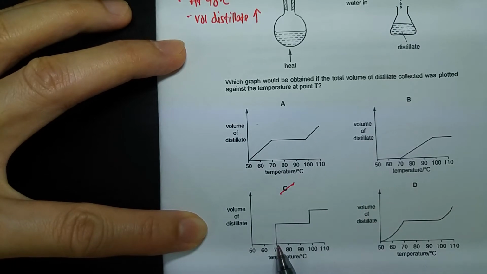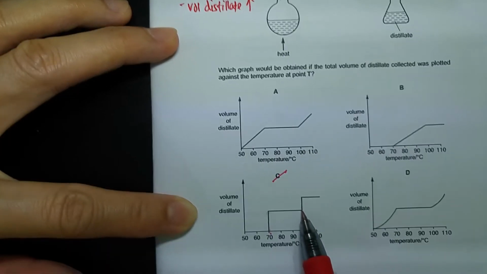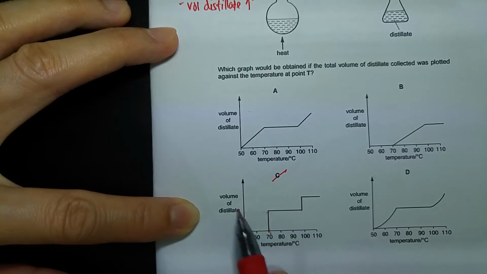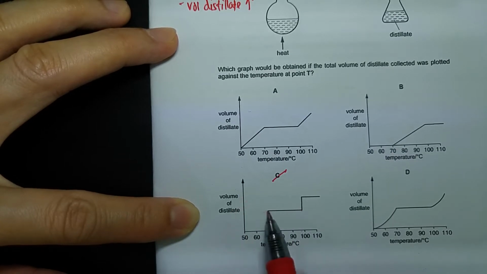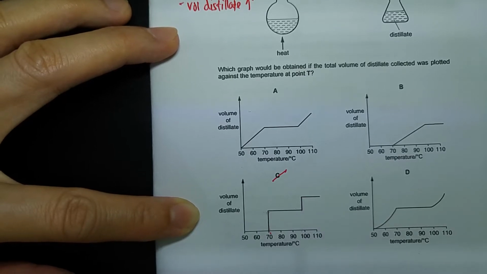At 70 degrees Celsius, the volume increases. Then in between 70 and 98 degrees Celsius, the volume stays constant. Then at 98 degrees Celsius, it increases again. Then after that, it stays constant again.